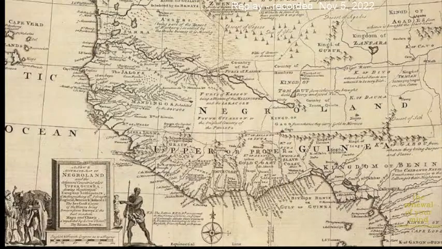Okay, so this map is from, I think it's 1718. One of the cartographers drew this map up for all the people that was in these different regions, right? So he's going on being on the ground of who these people were when he went over there to check them out. All right, so let's take a closer look at this.